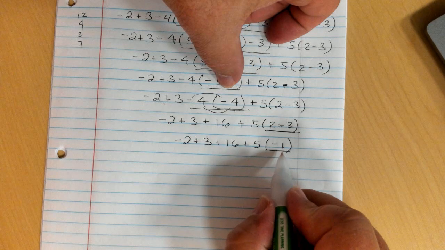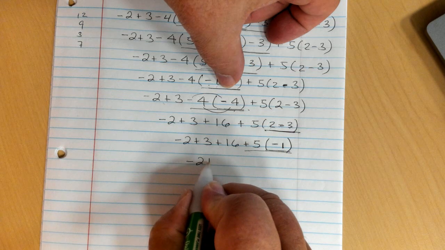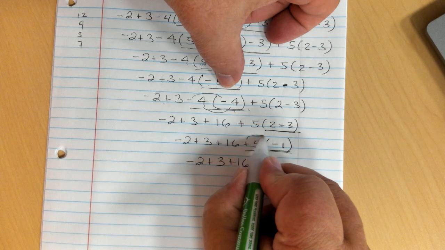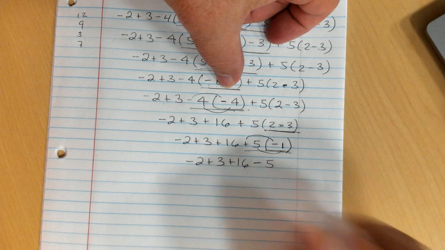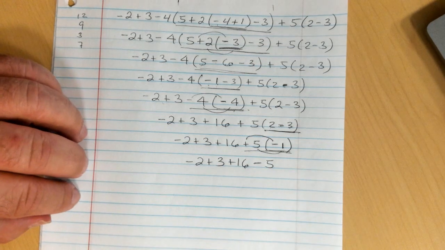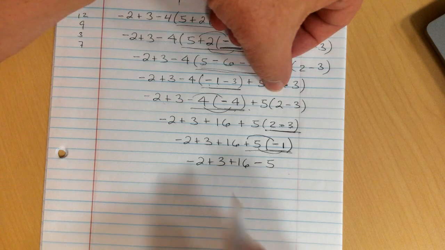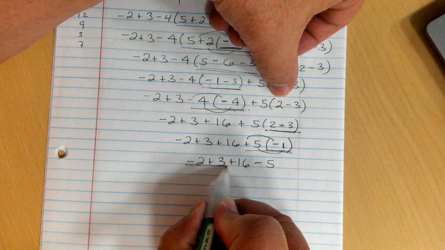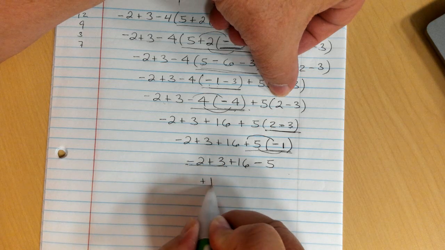I can't do anything inside of the parentheses, so I have to get rid of the parentheses by distributivity. So we have positive times negative is negative. 5 times 1 is 5. All the parentheses are gone. No more multiplication divisions. So left to right. -2 plus 3. 1. It's a positive. 3 minus 2 is 1.